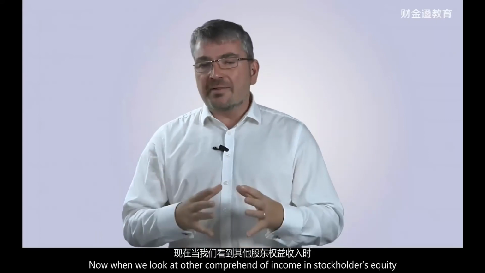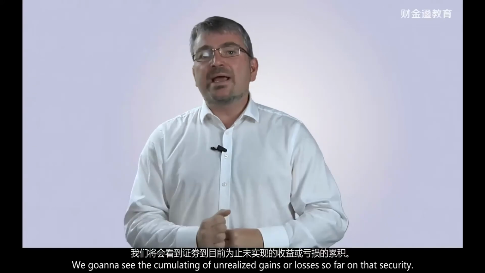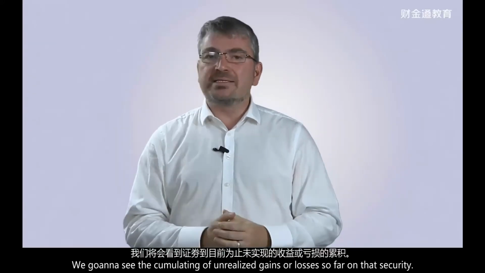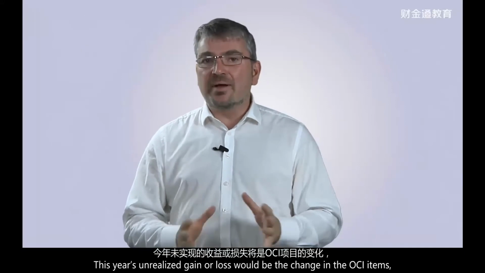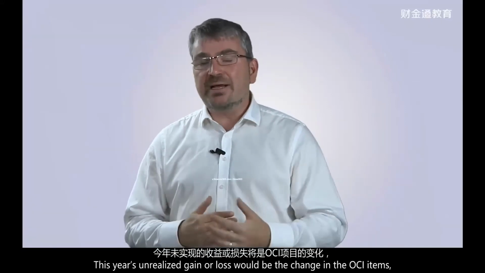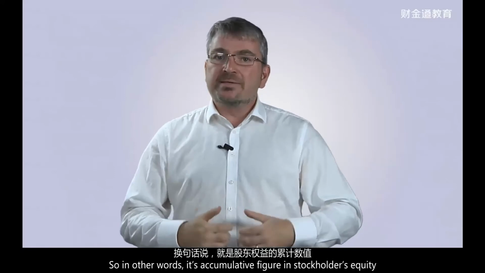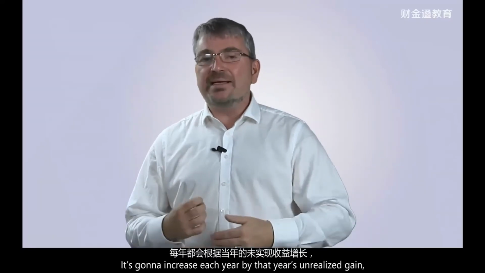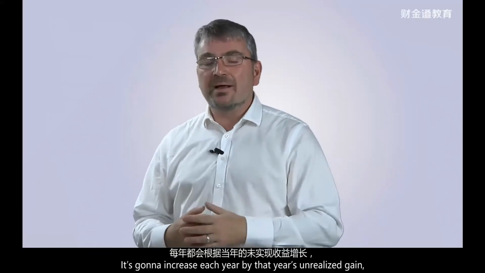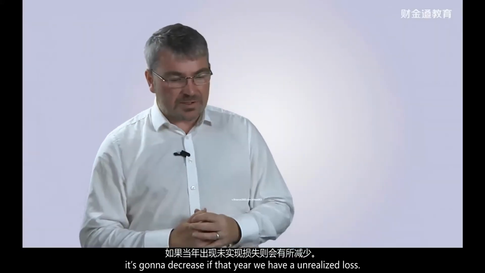Now, when we look at other comprehensive income in stockholders' equity, we're going to see the cumulative unrealized gains or losses so far on that security. This year's unrealized gain or loss would be the change in the OCI items, the change in the other comprehensive income item. So in other words, it's a cumulative figure in stockholders' equity. It's going to increase each year by that year's unrealized gain. It's going to decrease if that year we have an unrealized loss.